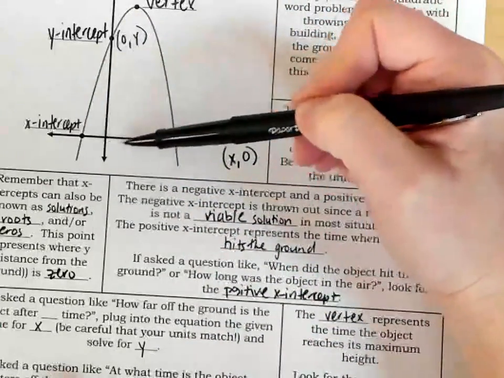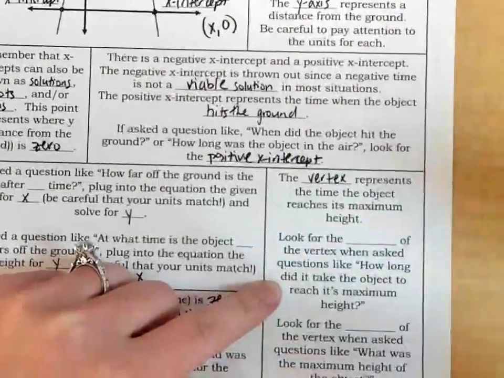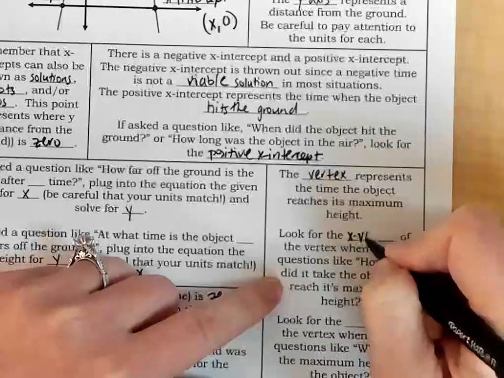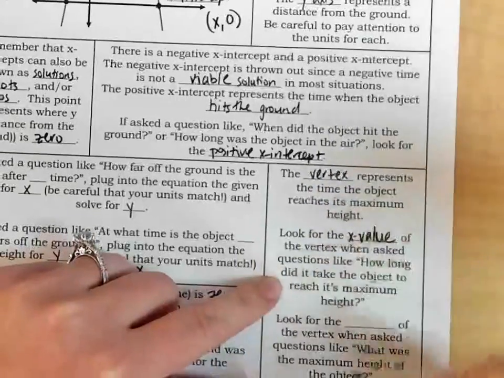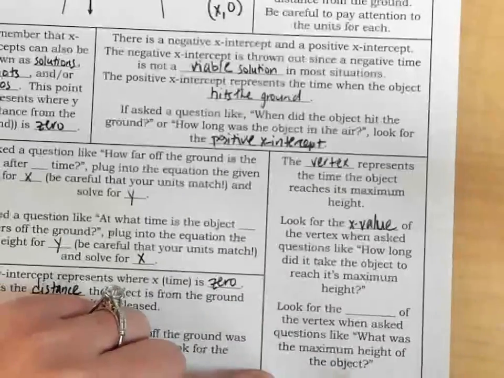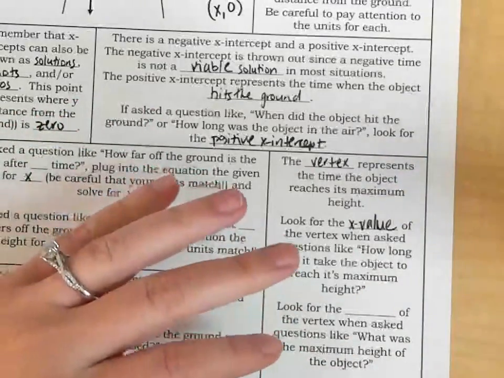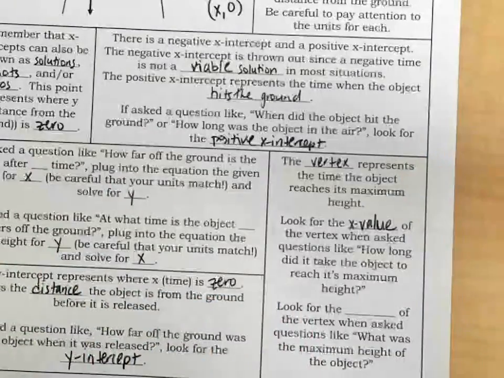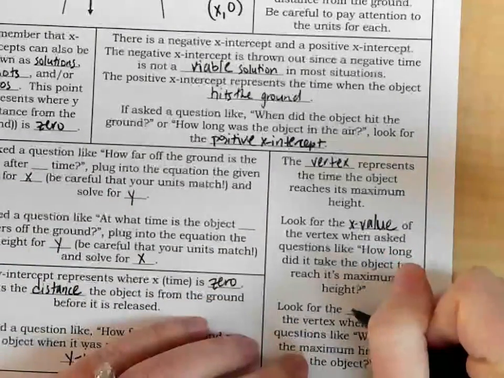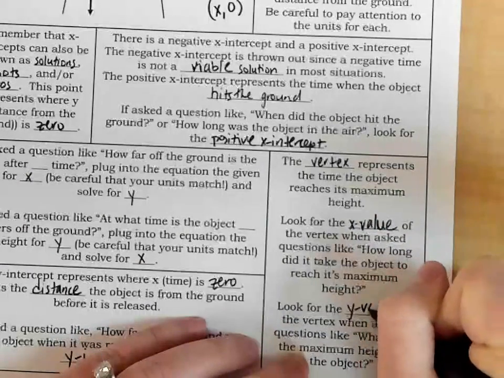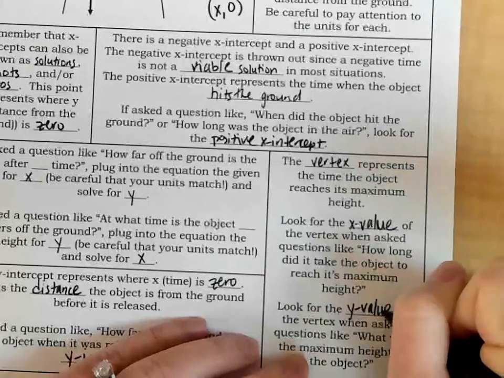Well, I'm looking for the time that it took to do that. Time is my x value of that vertex. That's what I'm going to be looking for. And then we have the question, what was the maximum height of the object? How high did it get? Again, we're looking for the vertex, but this time I want to know what the y value is, what the height was. So I'll be looking specifically for the y value there.